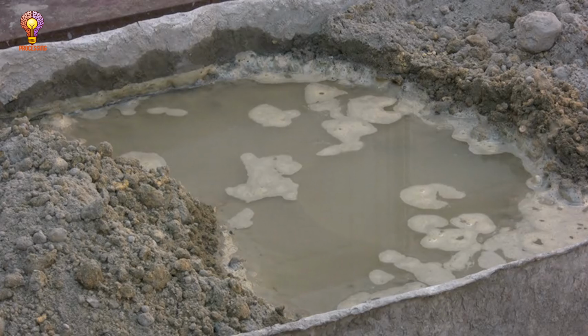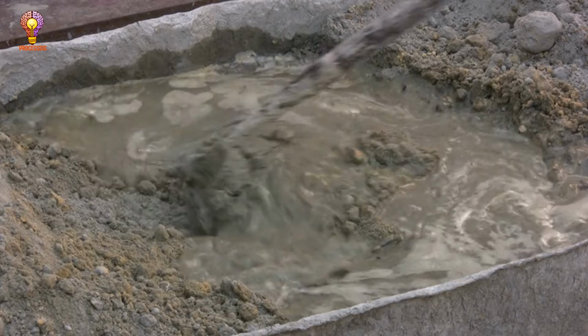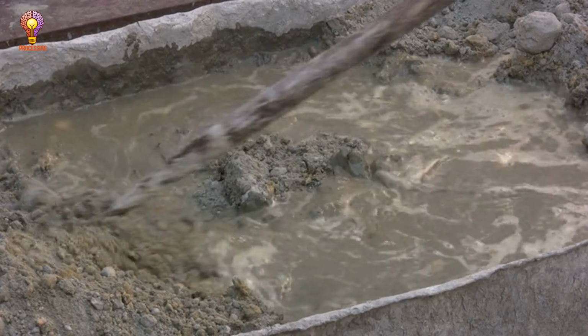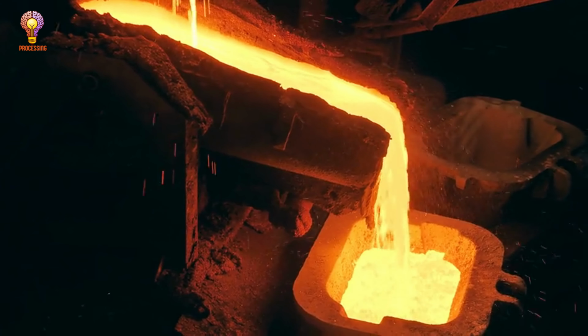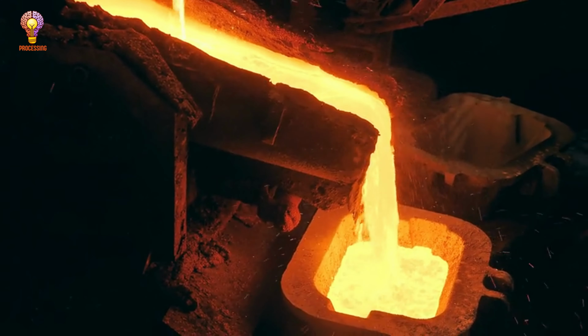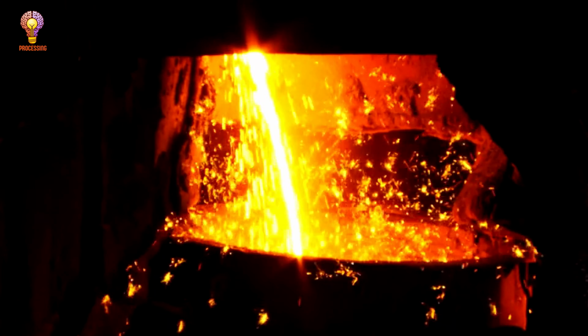Heap leaching. This method is often used to extract metals from sulfide ores, particularly gold and copper, where cyanide or other chemicals are used to dissolve the metal from the surrounding ore. Smelting. Non-silicate metals, such as copper, iron, and lead are often extracted through smelting processes that involve heating the ores to high temperatures to separate the metal from its ore.